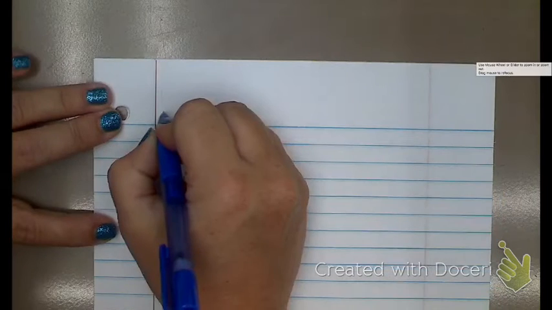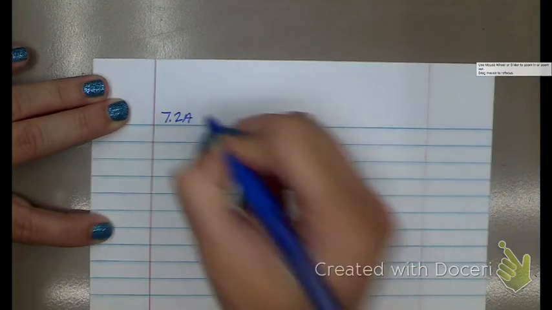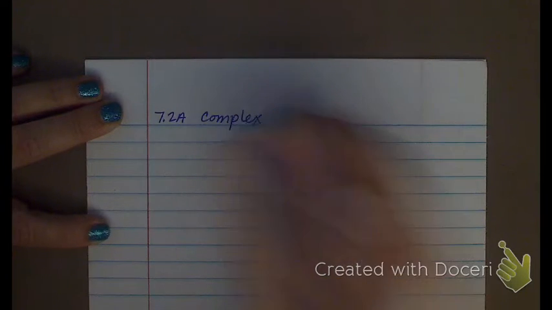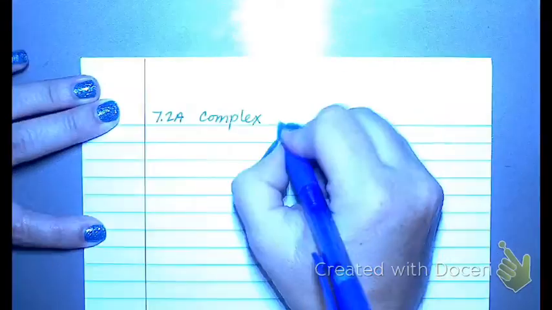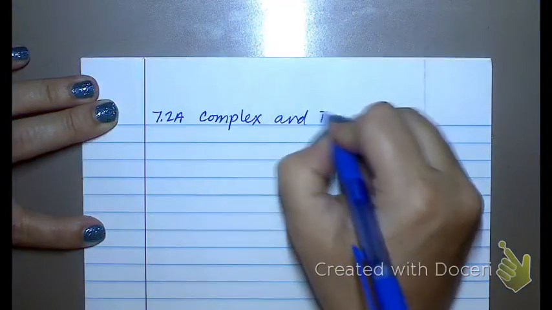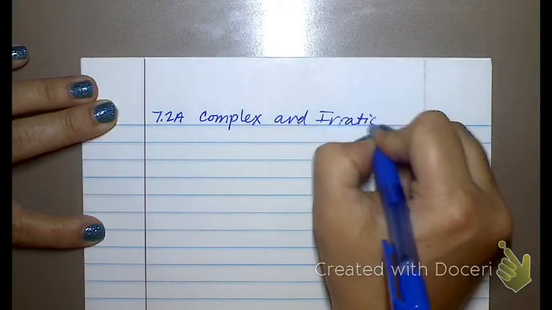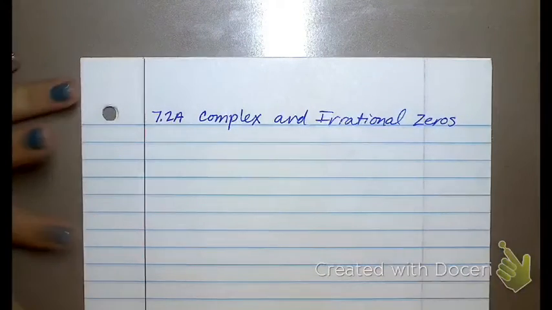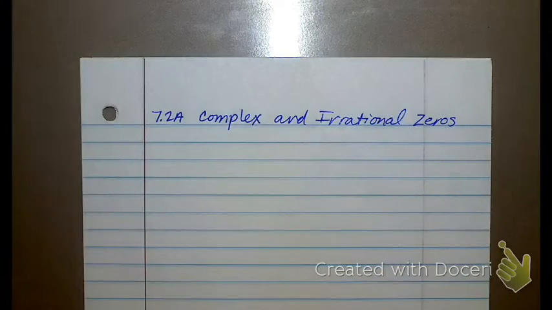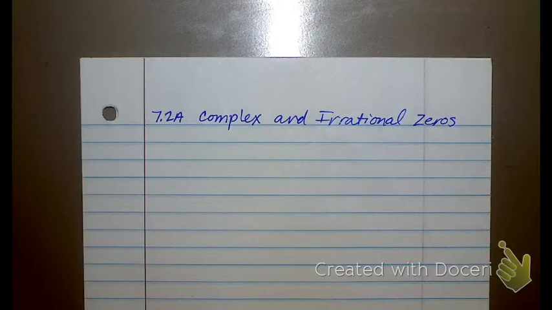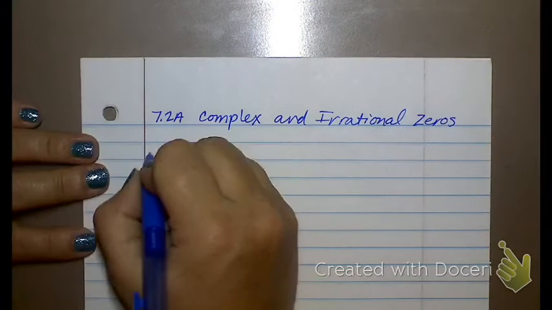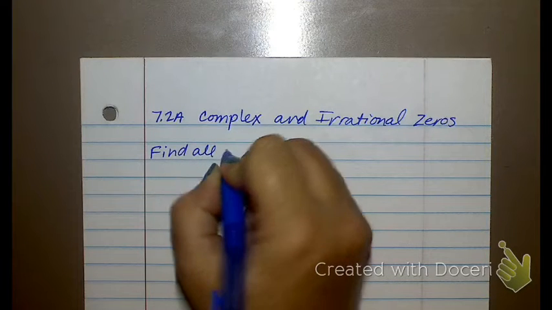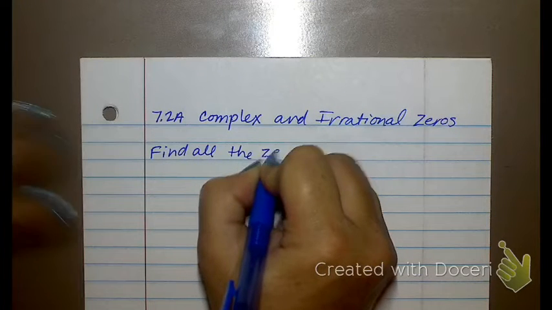So 7.2a, complex and irrational zeros. Okay, find all the zeros.